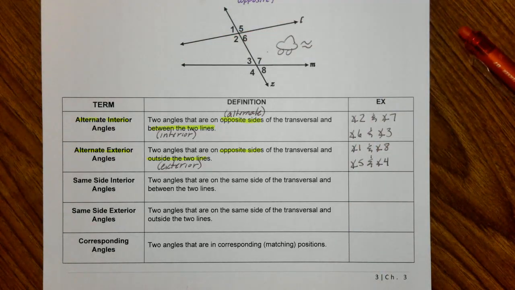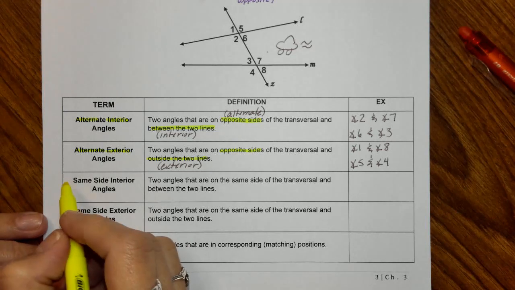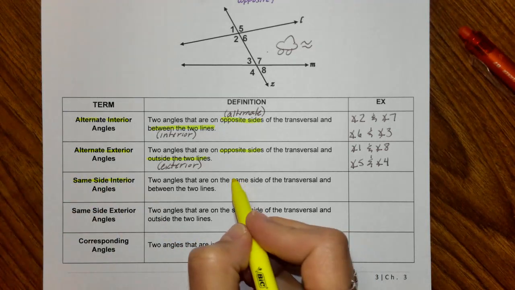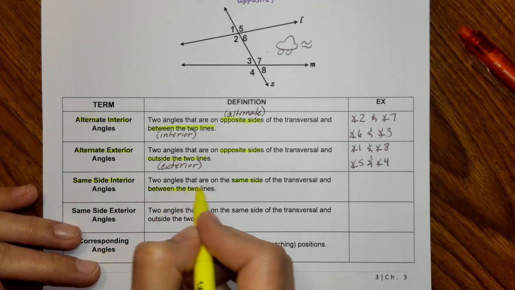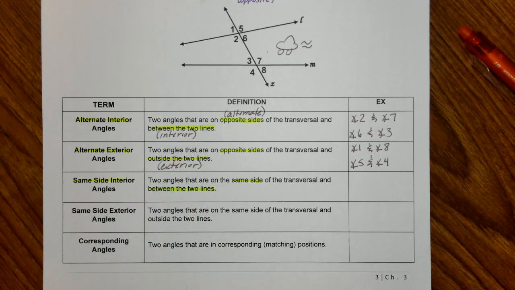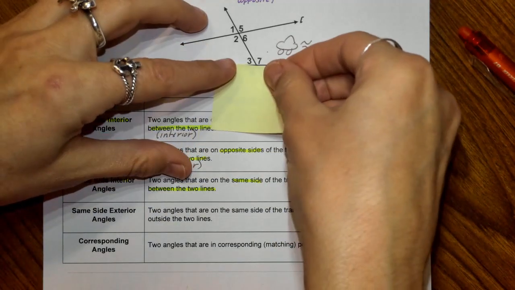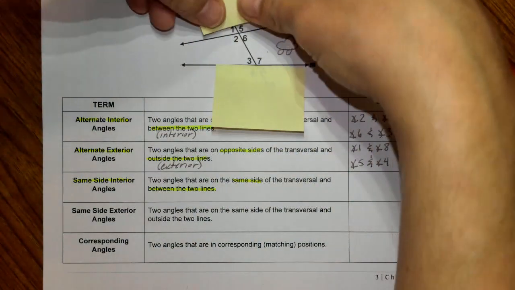We have our same side interior, okay? Same side being literally the words, the same side of that transversal. And then we have between, remember that's our interior. So this one spells it out completely. Same side, inside. So we're going back to looking at the interior here.